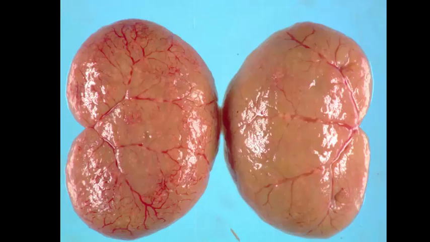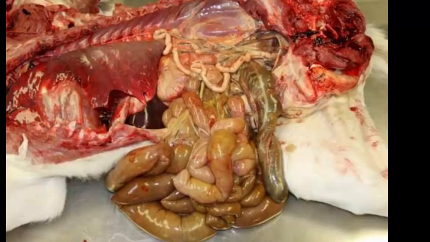Okay, slide number 3 is tissue from a foal. The question is, which of the following genetic defects is associated with this condition? Answer A, fibroblast growth factor 4.